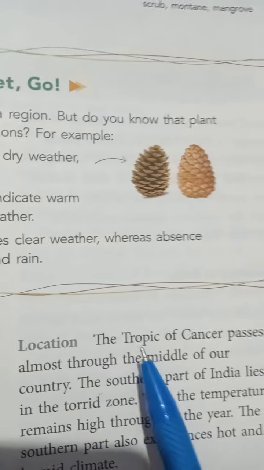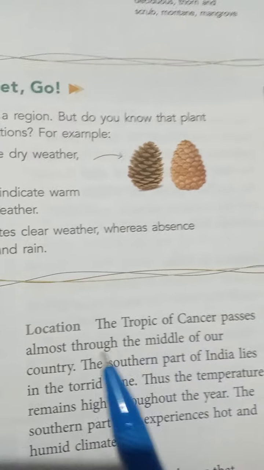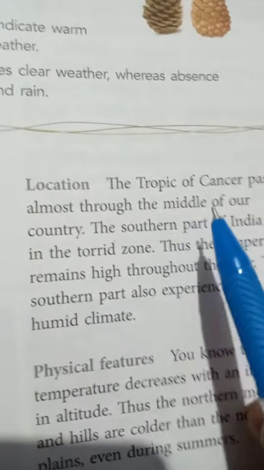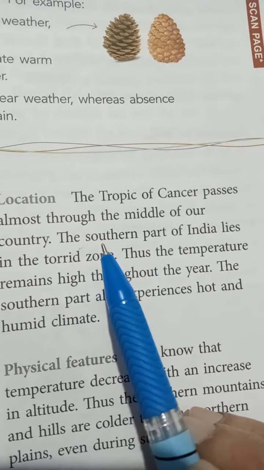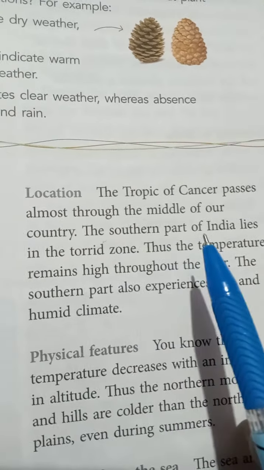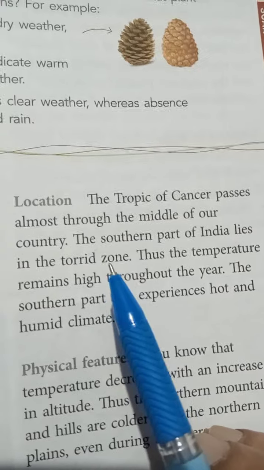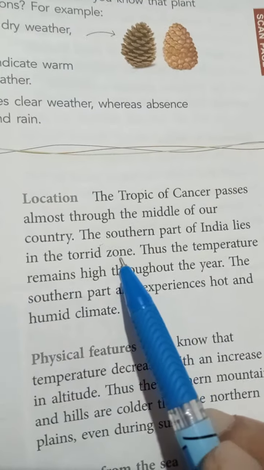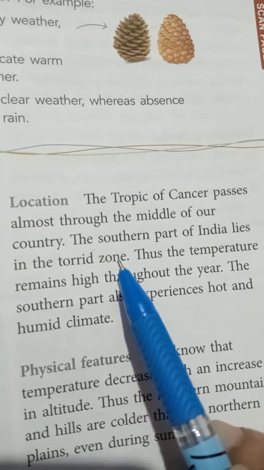Location. The Tropic of Cancer passes almost through the middle of our country. The southern part of India lies in the torrid zone. We have already read about torrid zone also. Torrid zone, frigid zone, temperate zone.